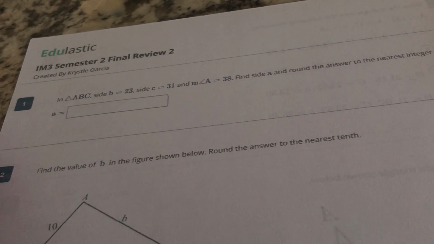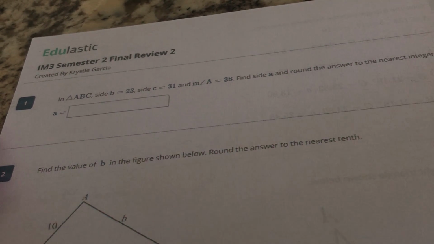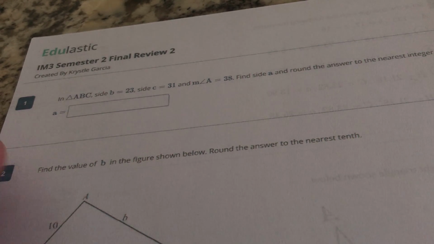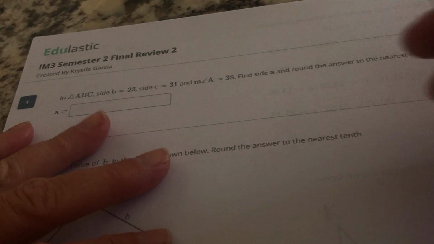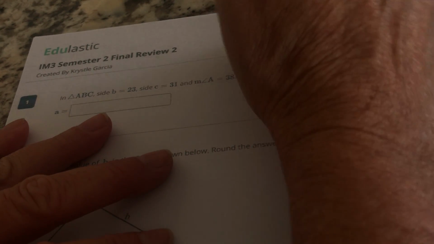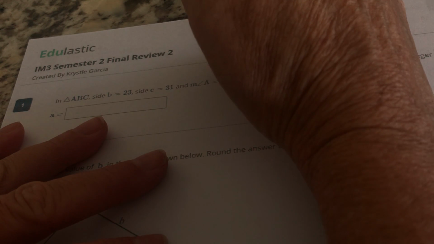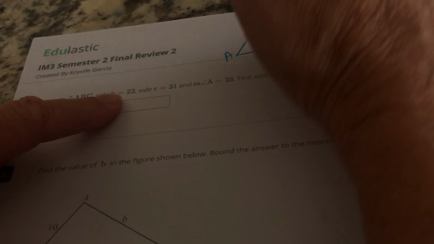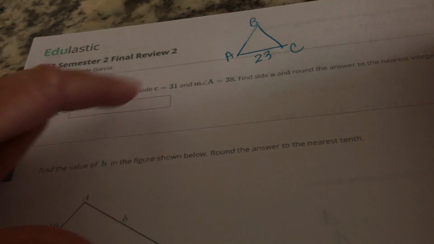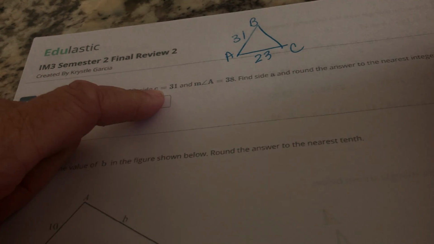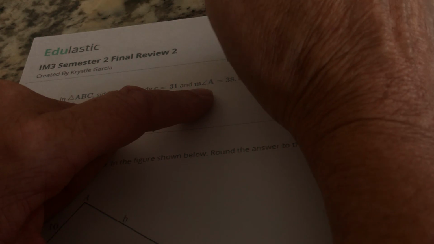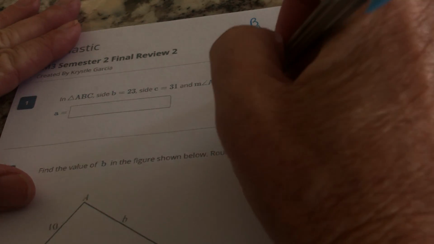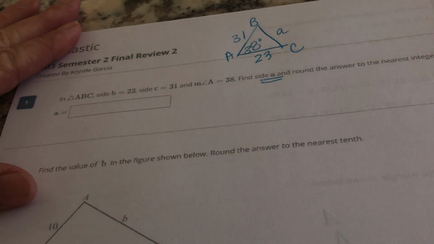Okay, so here is a video of me doing the review. Review number 2. So in triangle ABC, I always draw a picture. Really important to have a visual. Side B is 23, so that would be the opposite of angle B. Side C is 31, angle A is 38, and it wants us to find side A. So that's what we're looking for.